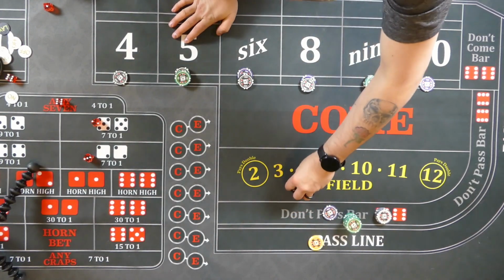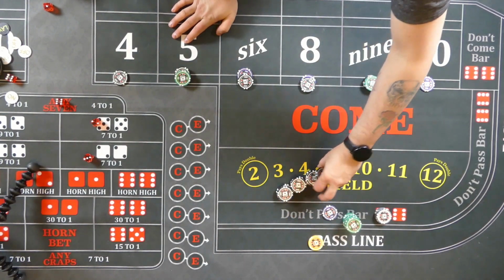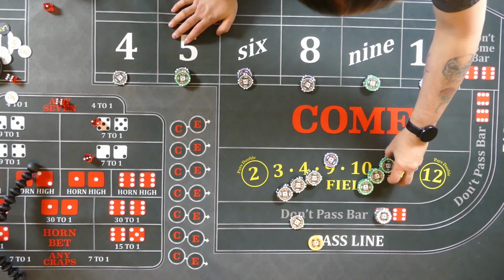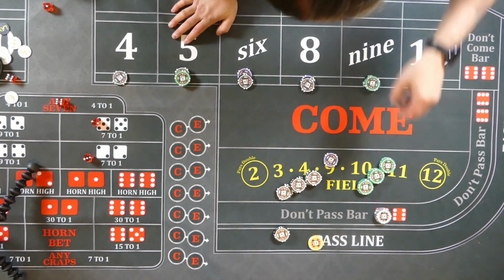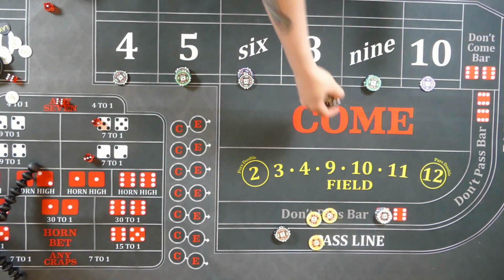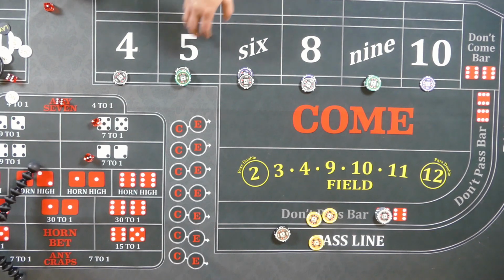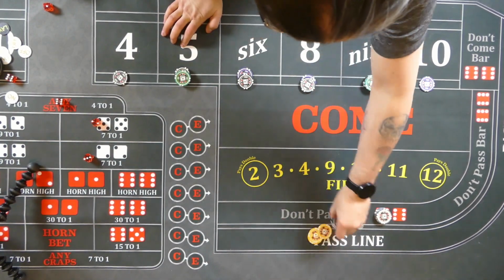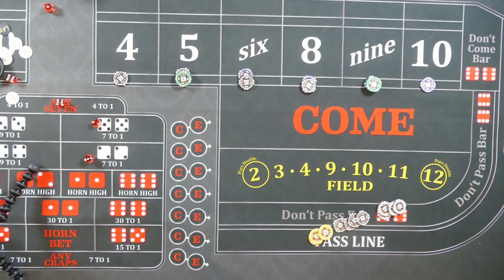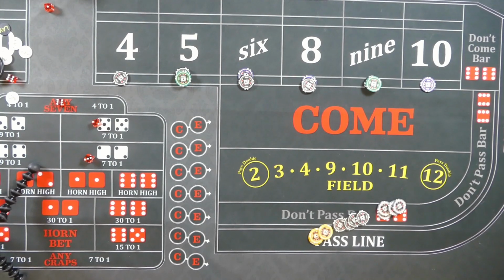Now we have completed 60 rolls without a 7. That's pretty amazing. Pretty amazing. And let's see where we are at. So now this player has $3,404 after starting with $160 across, including the point. That's pretty good.